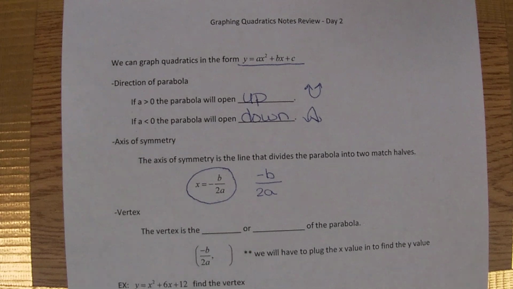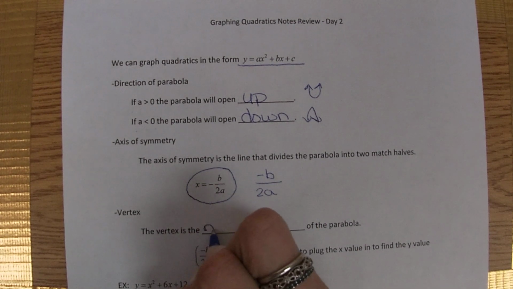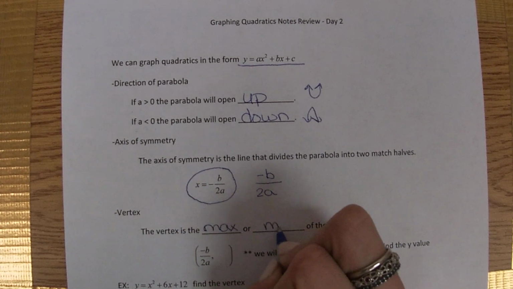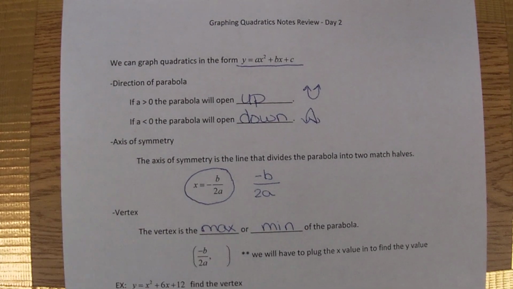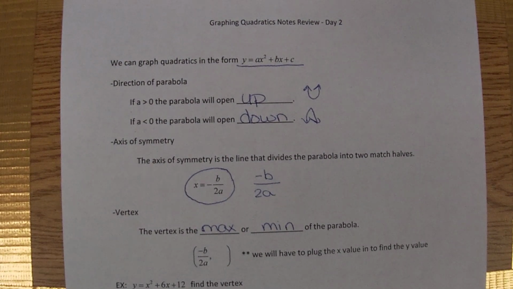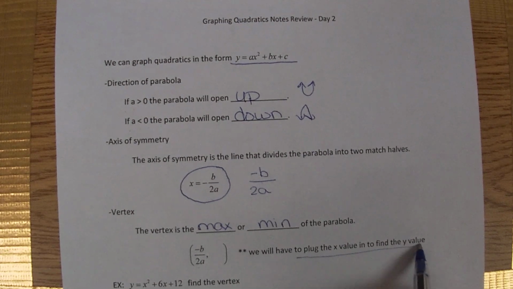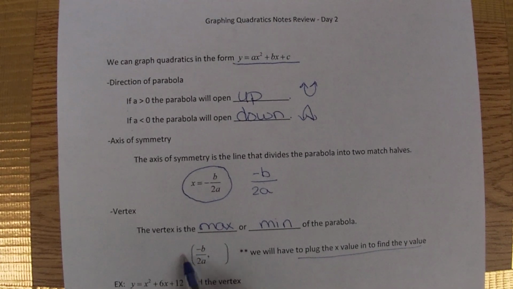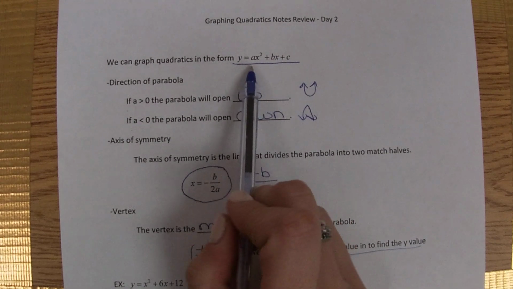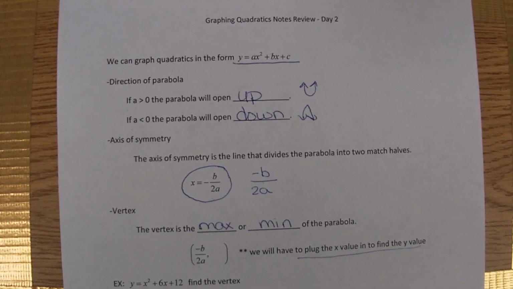Okay. Just like yesterday, the vertex is going to be the max or the min of the parabola, depending on which way it opens. And we'll find that vertex by using this negative b over 2a. If this is the same as our h, it should be the same thing as the beginning of our ordered pair. And to find our y value, we're going to have to plug it back in. We'll take whatever we get here and we'll plug it back into the original quadratic function.